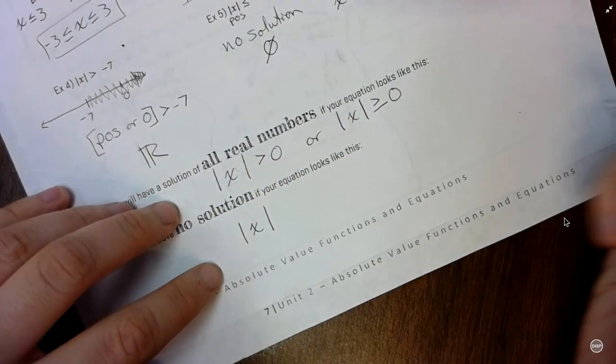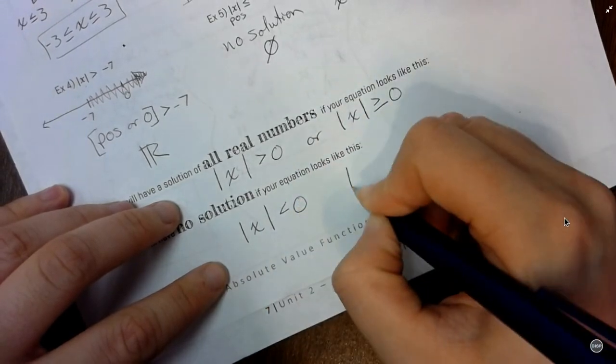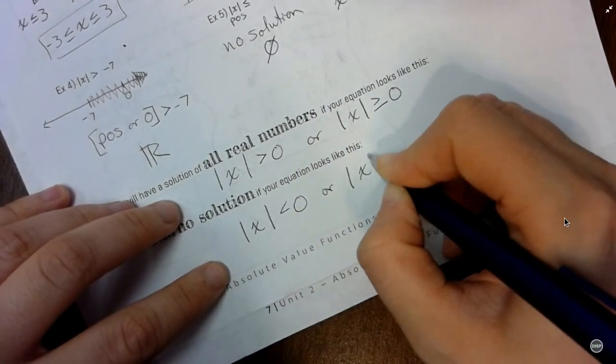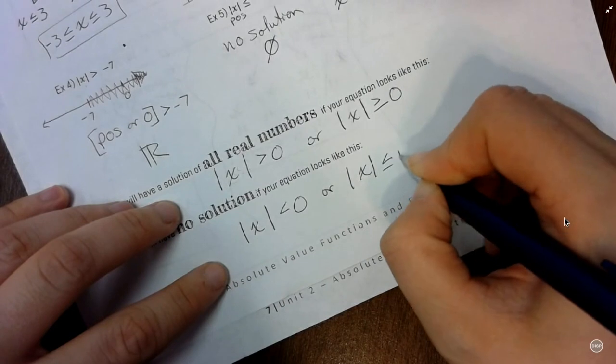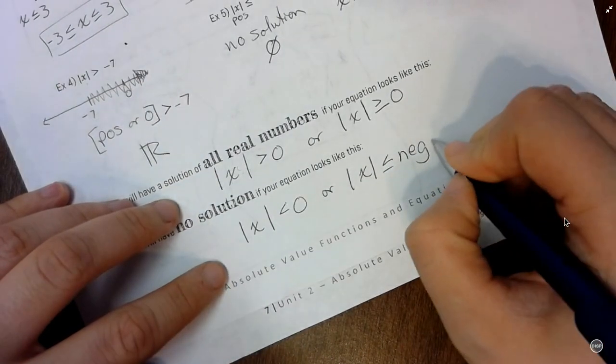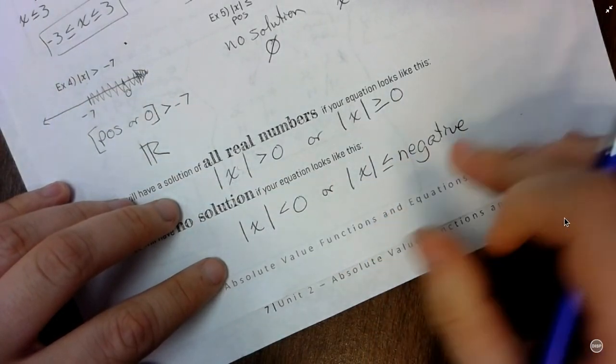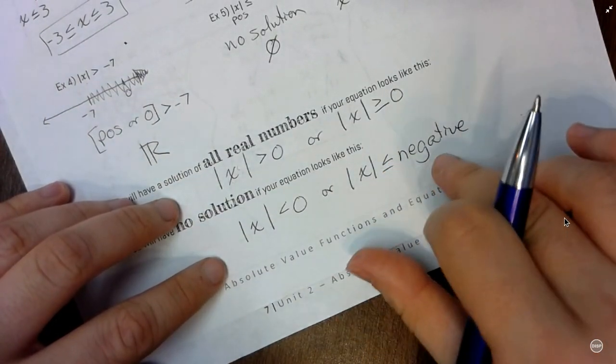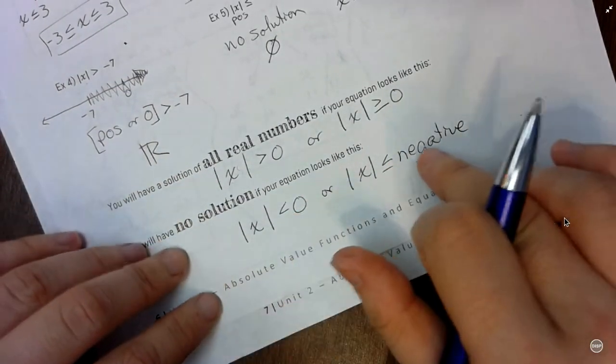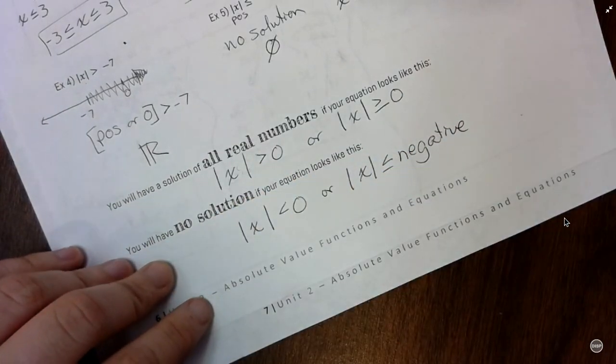if your equation looks like this, or if it looks like one of these, so it could be equal to 0, that's okay, but you don't want to be less than or equal to a negative, and you can't be less than 0. Then you're going to have no solution.